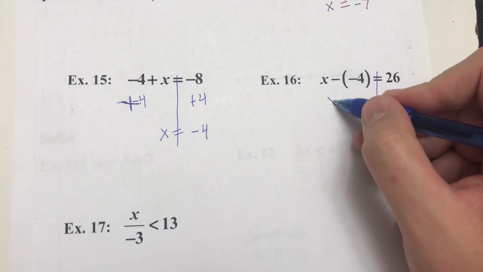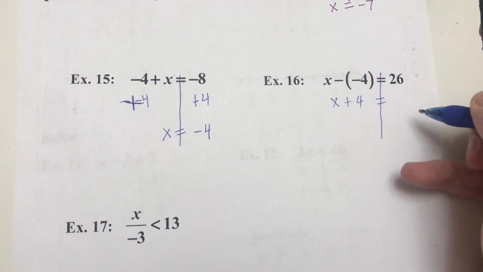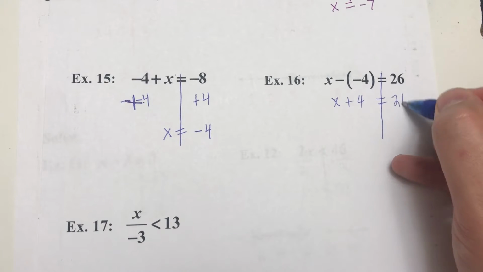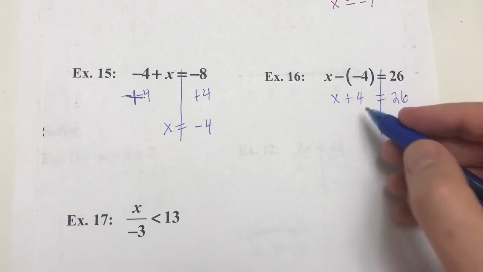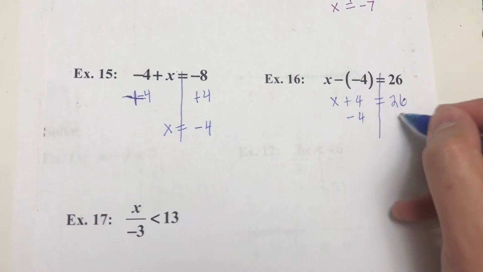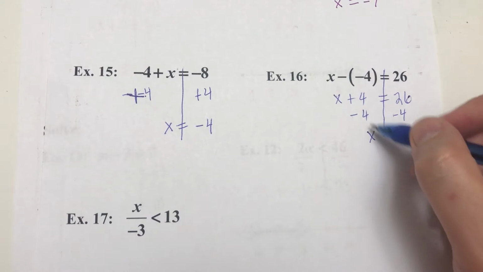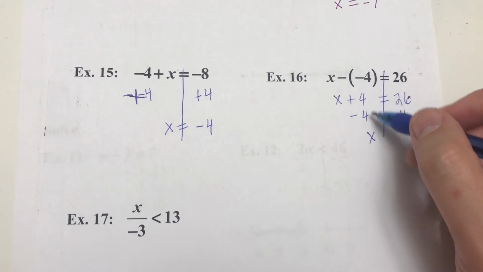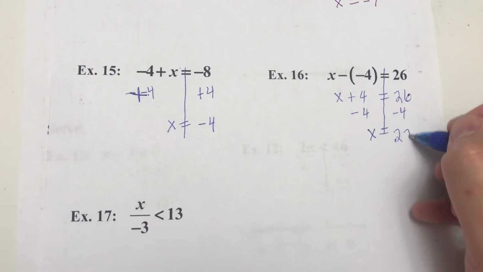I could rewrite this as x plus 4 equals 26. And then my operation is addition, so I'll actually subtract 4 off of both sides, and I'm left with just the x. These two will cancel each other out. 26 subtract 4 is 22.